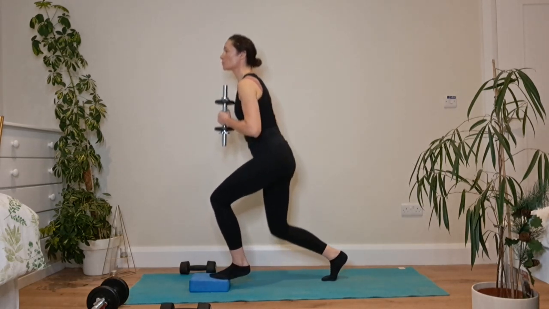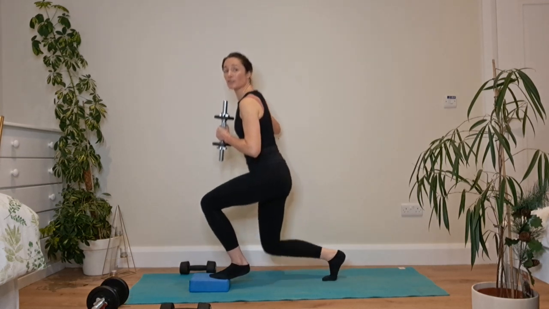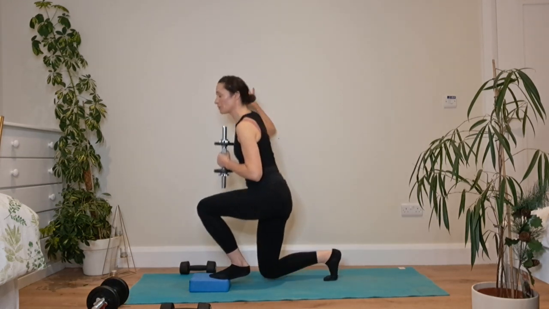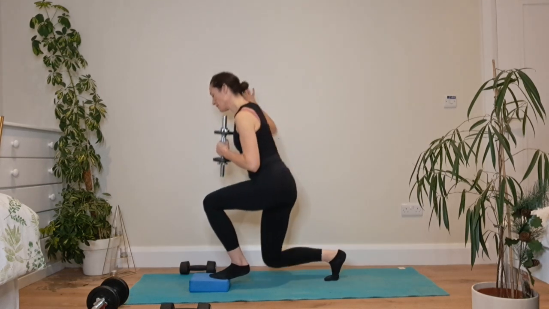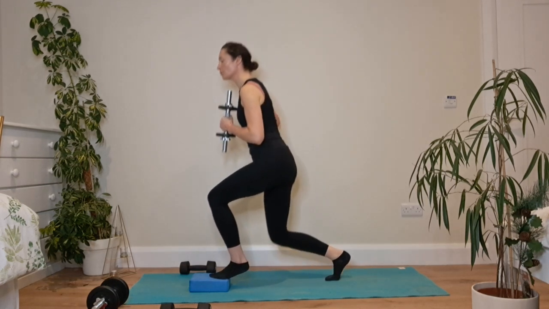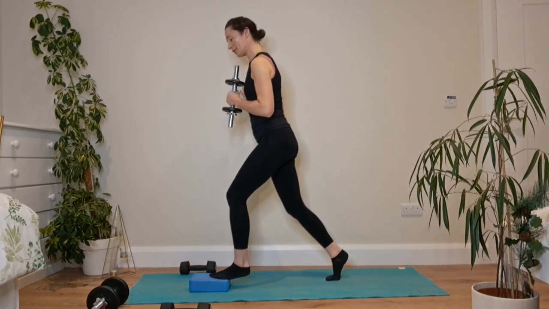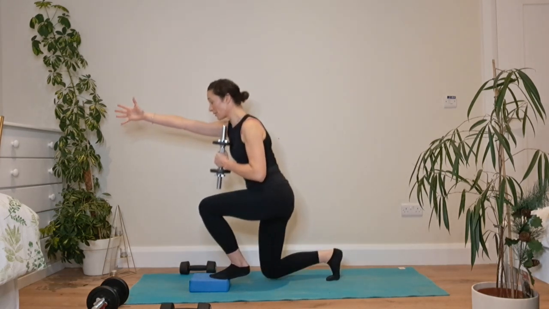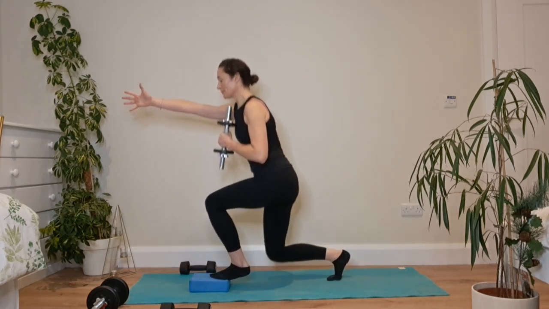Now if you have a wall close by, you can pop your hand on it if the balance is not great, and it may not be when you're first starting. But you'll really feel a quad workout, glute workout, ankle workout here. It's a fabulous little subtle rotation. And if you're confident, then you can add that reach, but that takes a little bit of work.